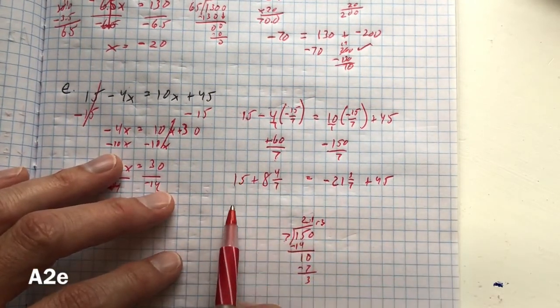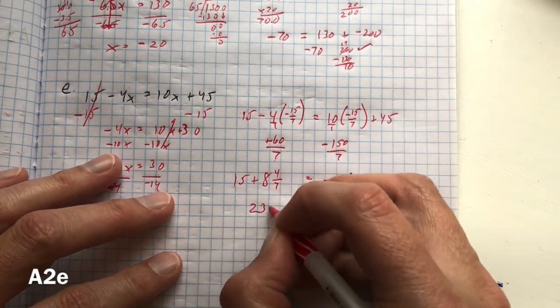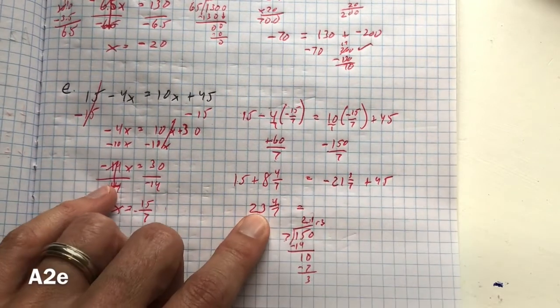Next part here, you see what's happening? We're going to be doing 15 plus that. So basically 15 plus 8 is going to be a 23 and 4/7. That's what this side equals.